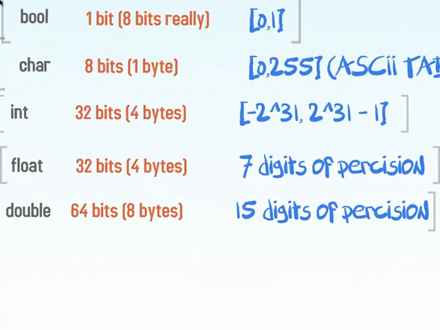And so that's going to give you roughly 7 digits of precision. I know that doesn't really make sense, but we're not going to really be going too much into the implementation of floating point numbers. But really, I just want you to take away that a floating point value gives you a larger range than your integers, but you lose precision in doing so.